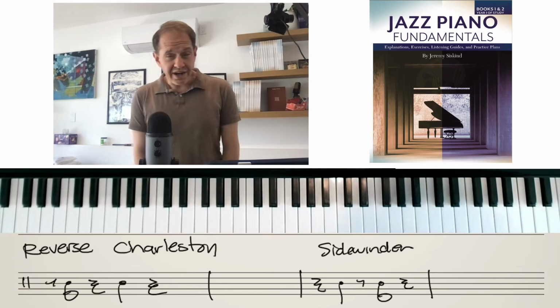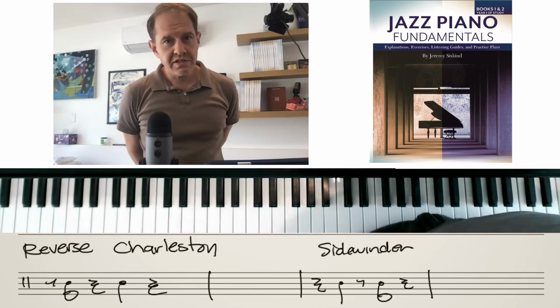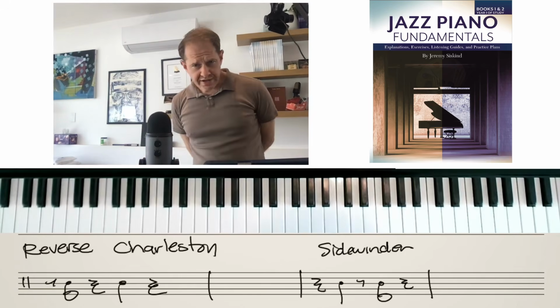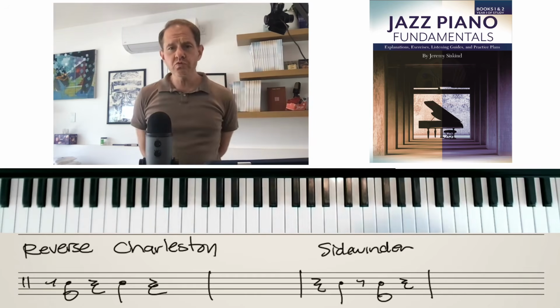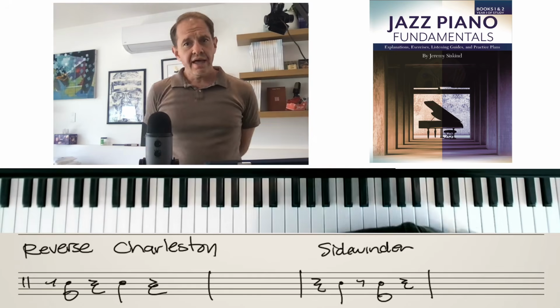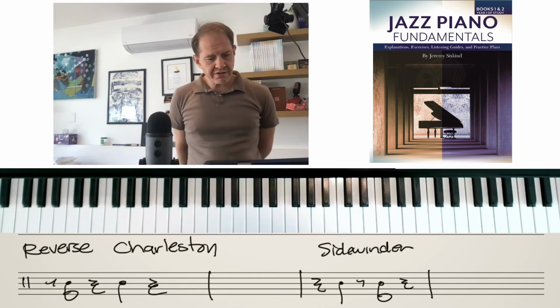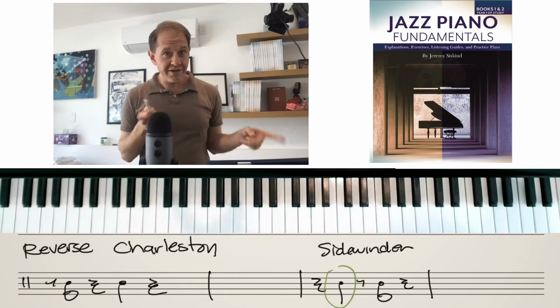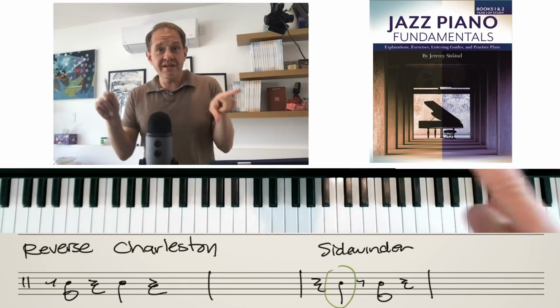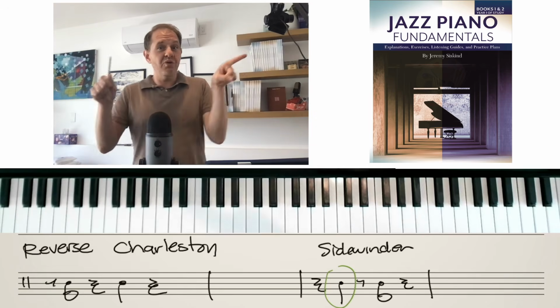Now, the Sidewinder is named after the famous Lee Morgan tune, which is not quite in a swing style exactly. It's kind of like a funky boogaloo groove kind of thing. And this is, I think, the only comping pattern you're going to see here that has a comp on beat 2. And the Sidewinder, I should mention, is just sliding that Charleston back even one more eighth note.